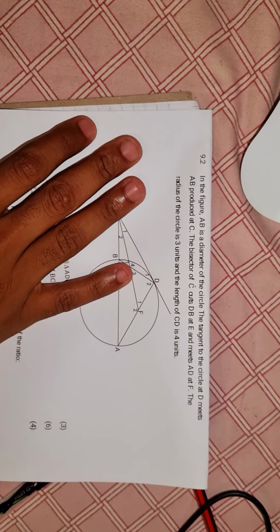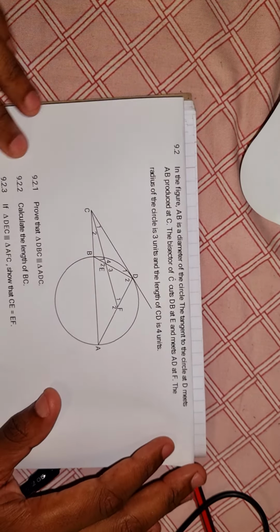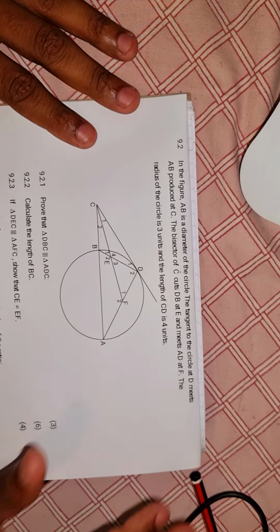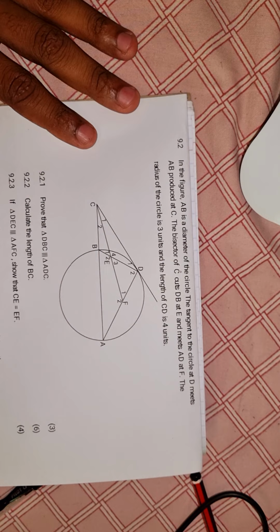Okie dokes. Now let us do Euclidean geometry question. Okay, this is Euclidean geometry question. Now let us read the statement together before we can solve these questions.